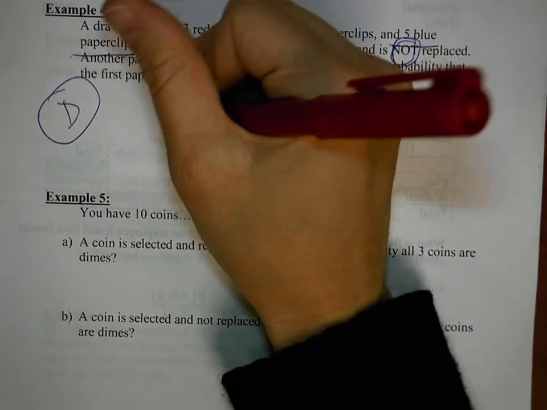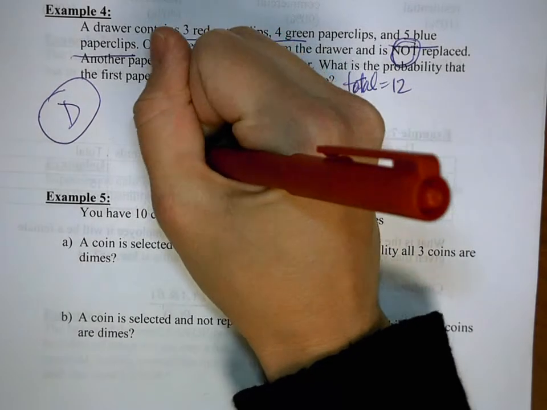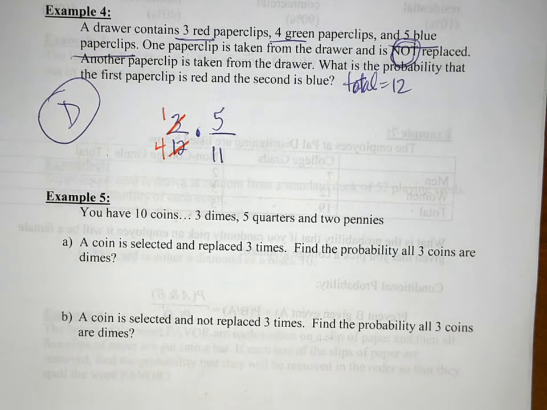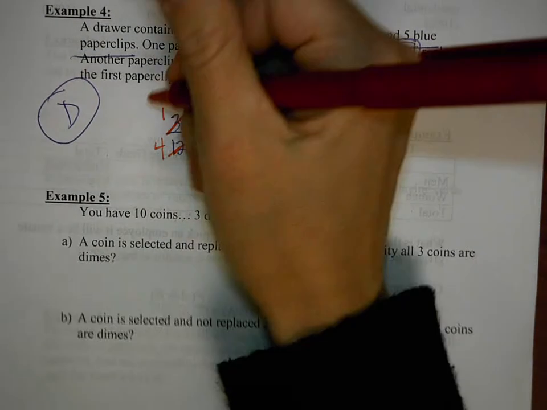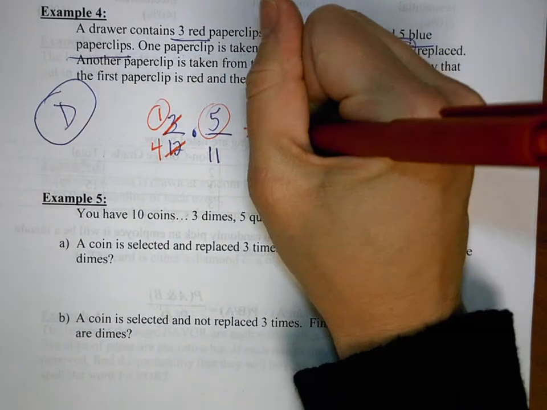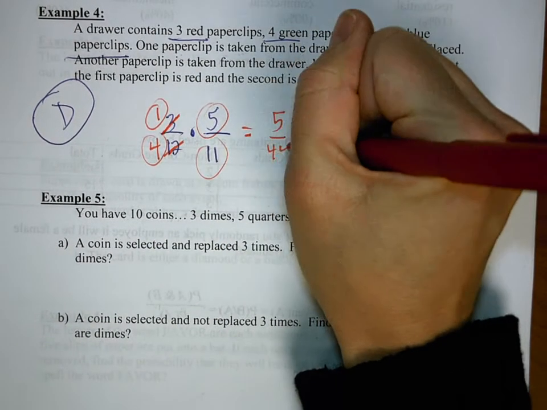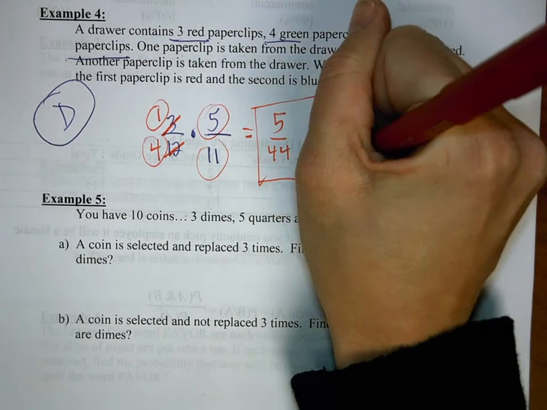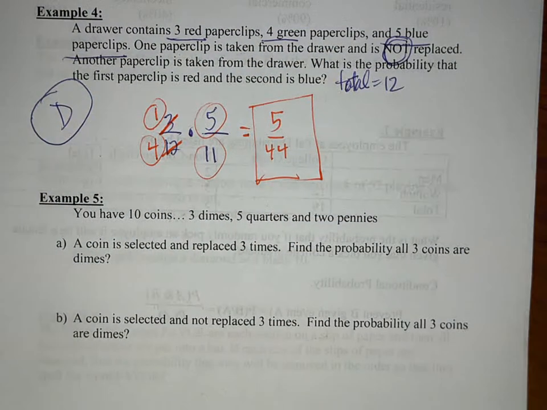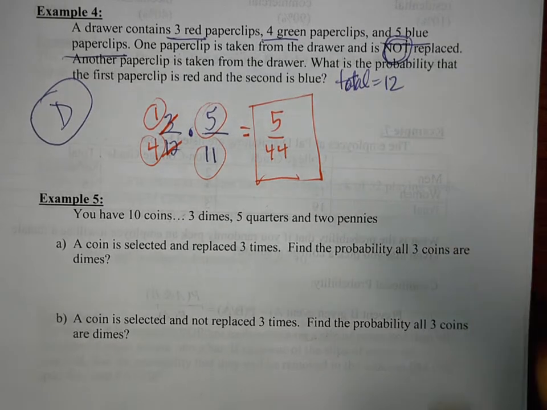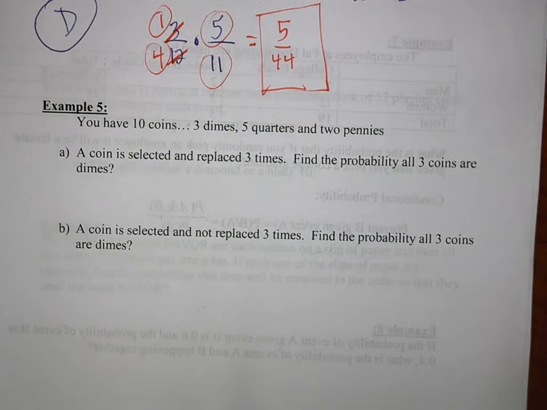Good. 3 divided by 3 is 1. 3 goes into 12 4 times. Can anything else reduce? Gentlemen, thank you for paying attention and not talking. 1 times 5 is? And 4 times 11 is? And that is my answer. Questions? Okay, example 5.